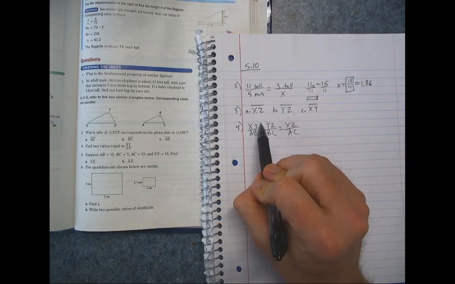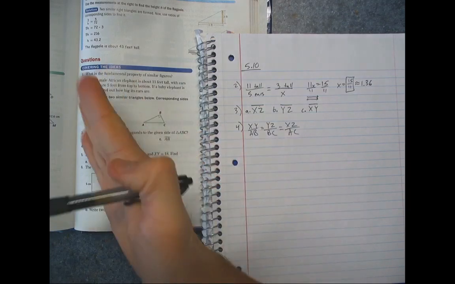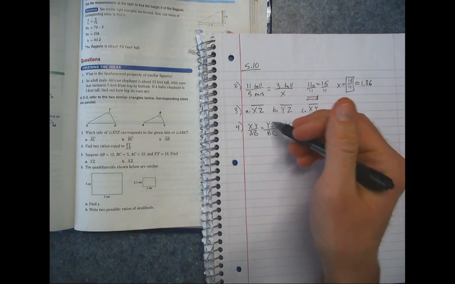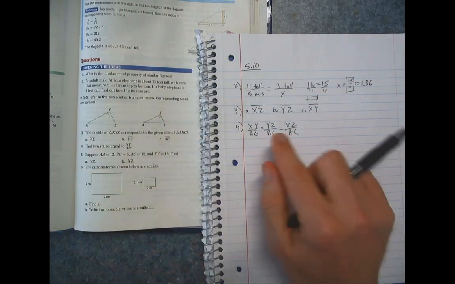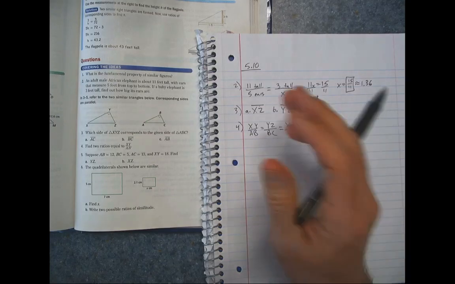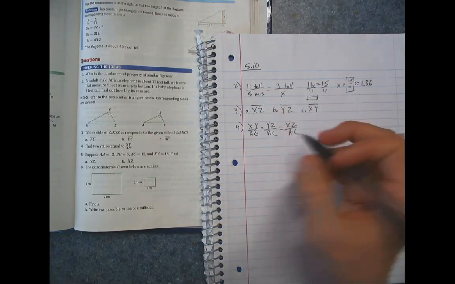Now notice, since the first one was set up with XY on top and AB on the bottom, I have to continue that direction. So moving from here to here, the top, the numerator, is from triangle XYZ, and the bottom is from triangle ABC. So we do need to maintain that order for these to actually be equal and be proportional.